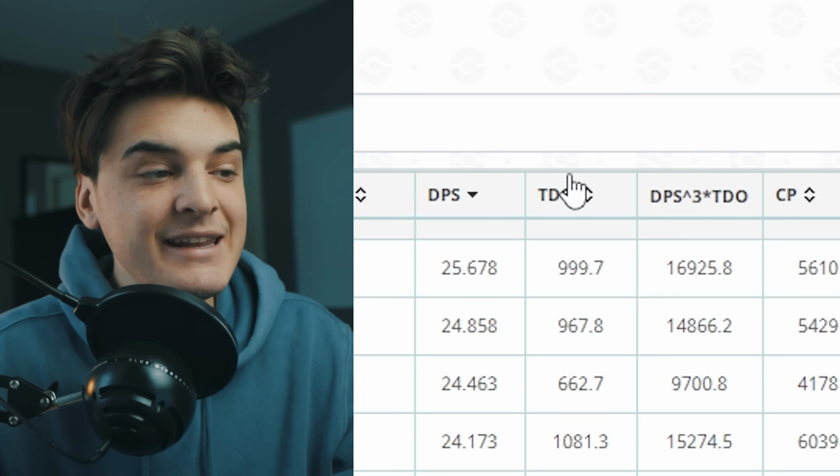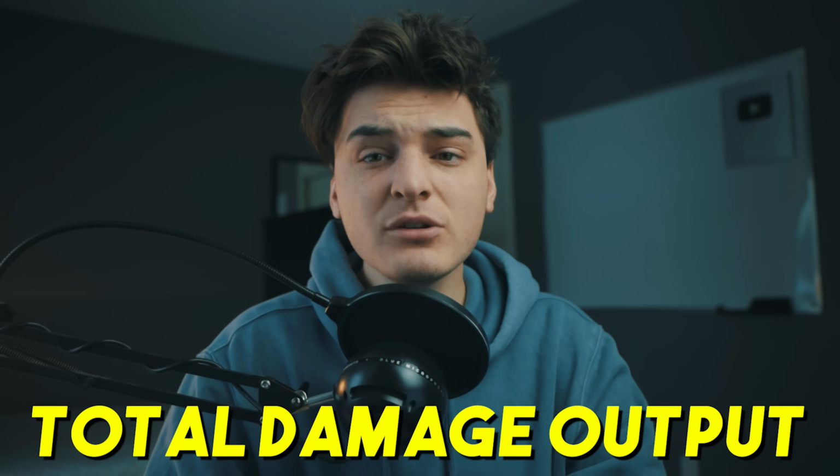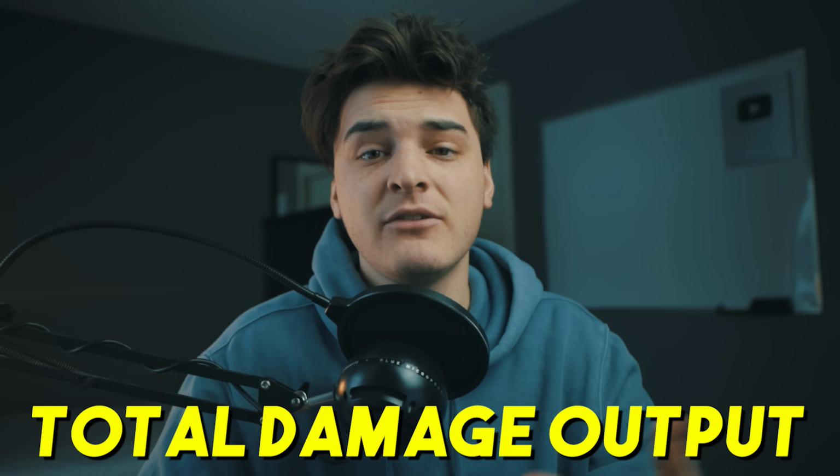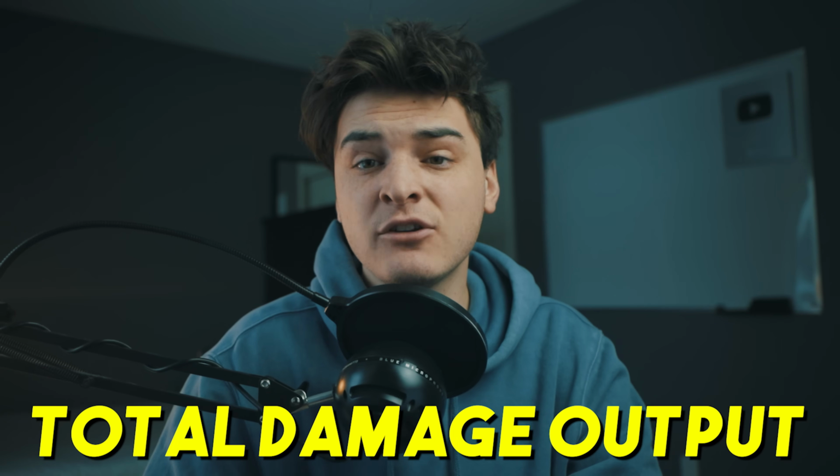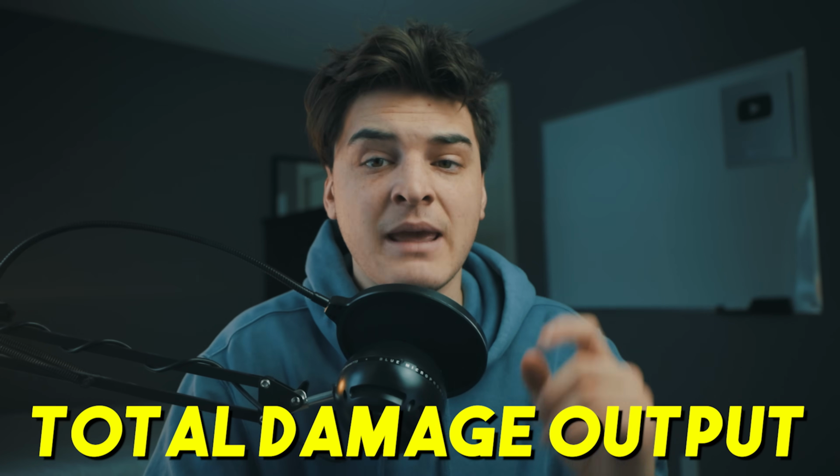We then have the stat TDO. TDO stands for total damage output. Total damage output is how much a Pokemon does in its lifetime. So it's also going to take into consideration the bulk of the Pokemon, but also the damage of the Pokemon.